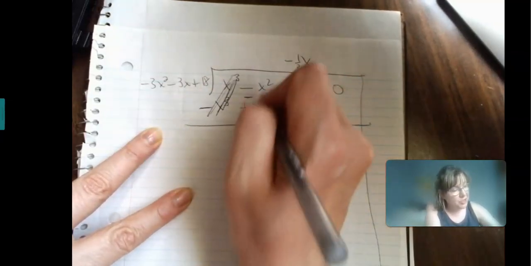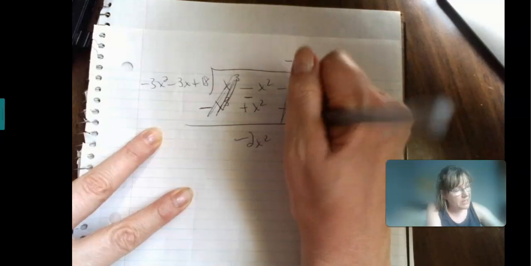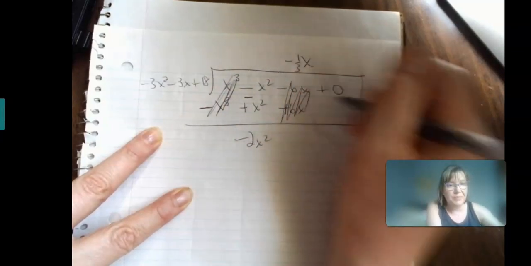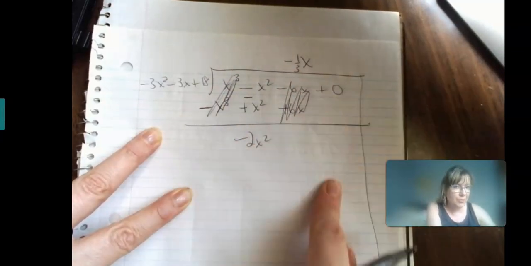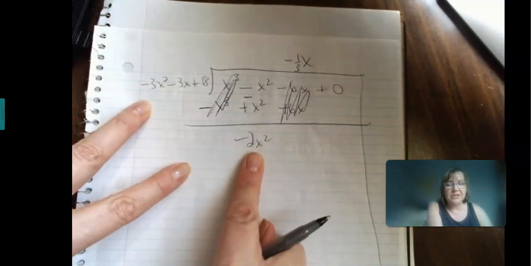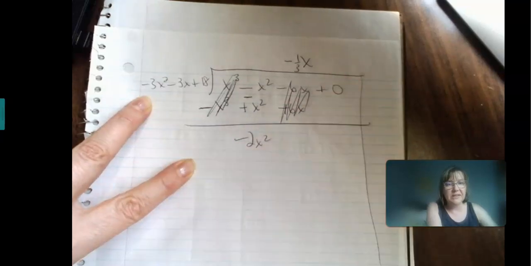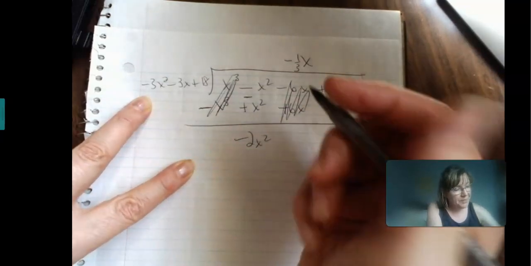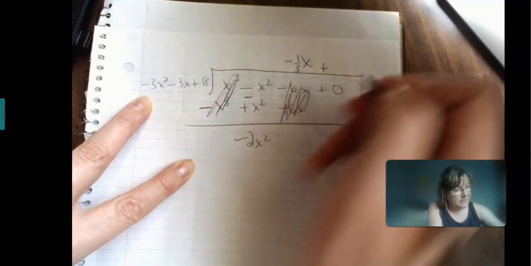These cancel, which they should. These equal negative 2x squared. These cancel, but notice I still have a place value here. That's why putting that 0 is important, to be like, oh, I still have more to do. So now I need to match this guy. All right, now this is going to be a constant. This is your plus b part. All right, it is positive.